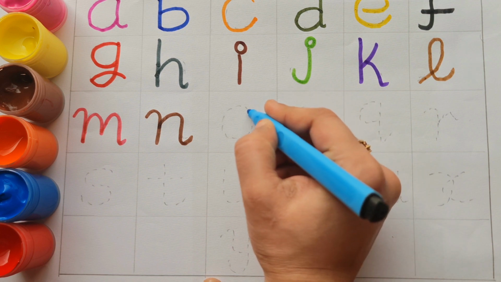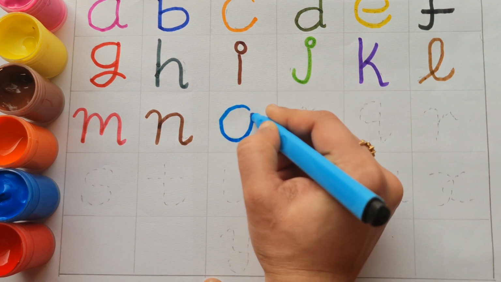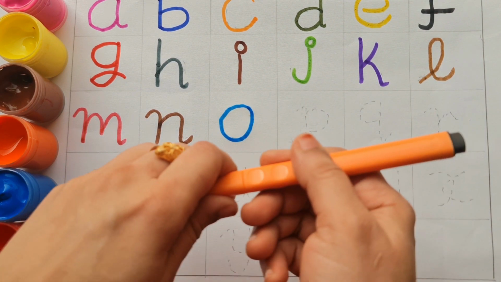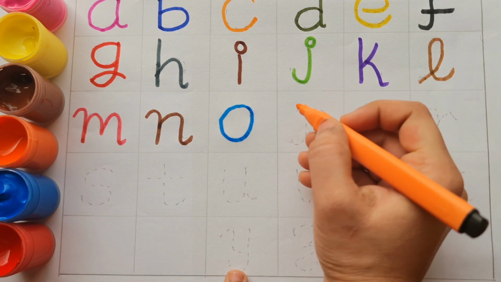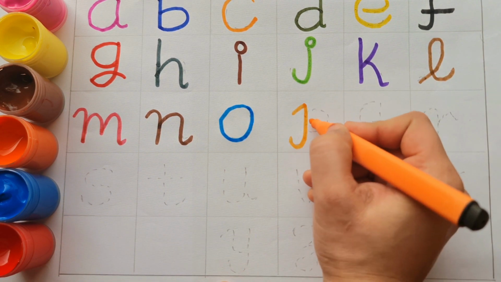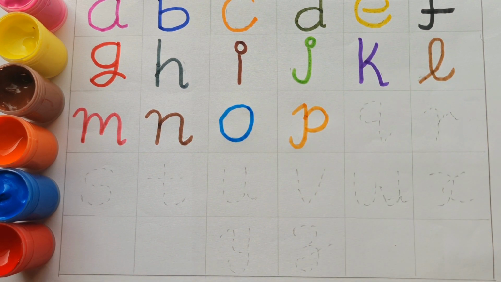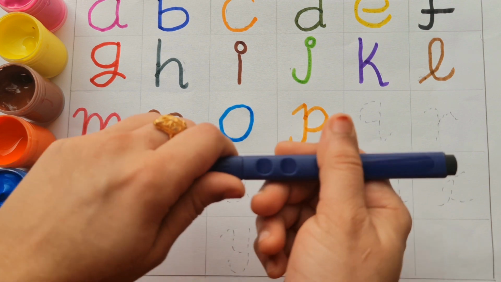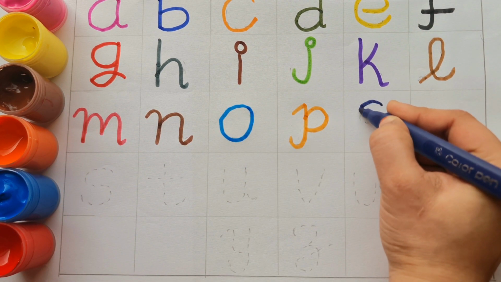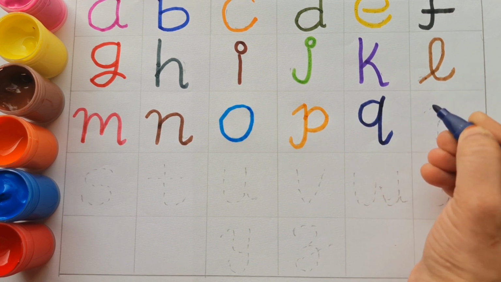Blue color. O. O is for orange. Orange color. P. P is for parrot. Dark blue color. Q. Q is for queen.